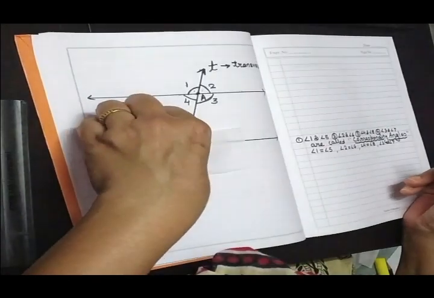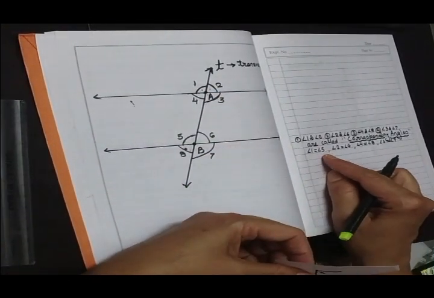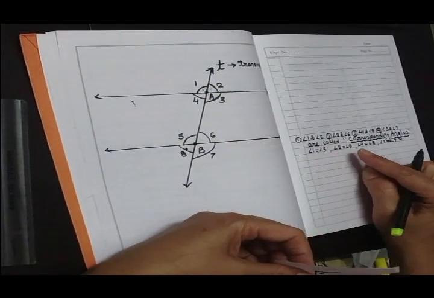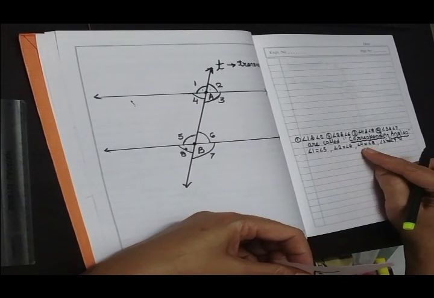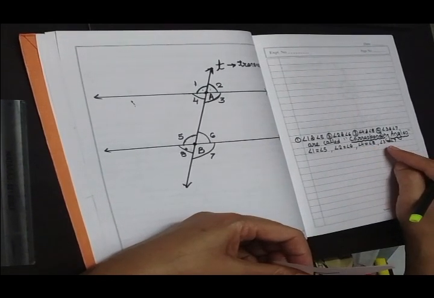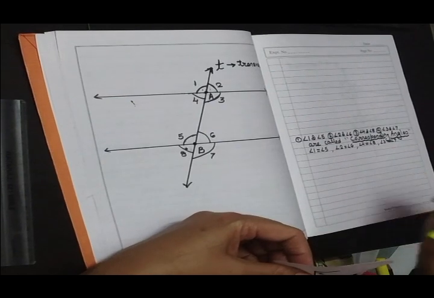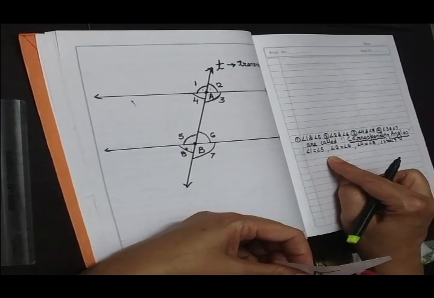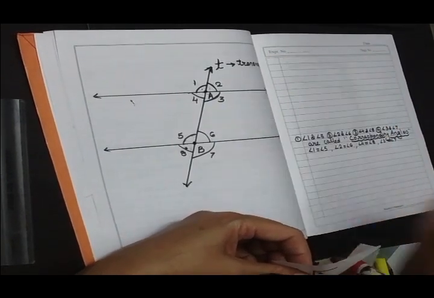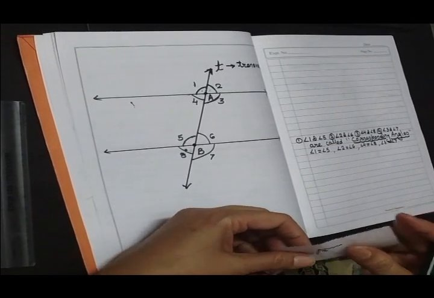So we have seen that angle 1 is equal to angle 5, angle 2 is equal to angle 6, angle 4 is equal to angle 8, and angle 3 is equal to angle 7. And remember that these are the corresponding angles formed by a transversal and parallel lines.